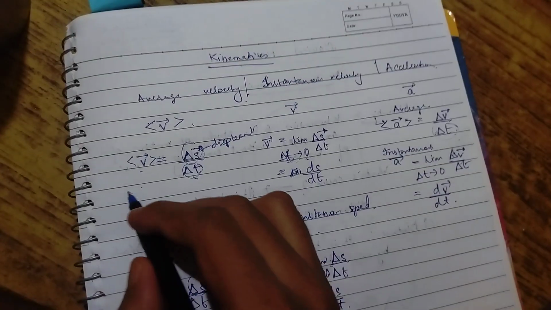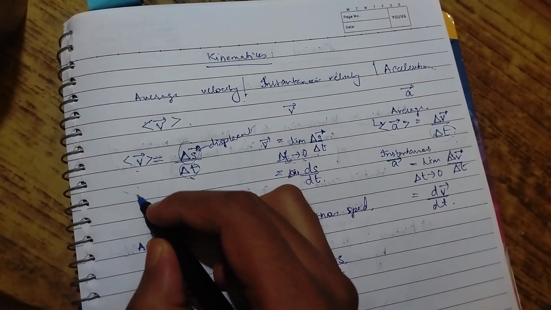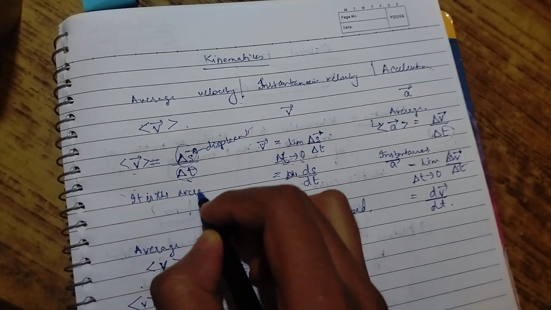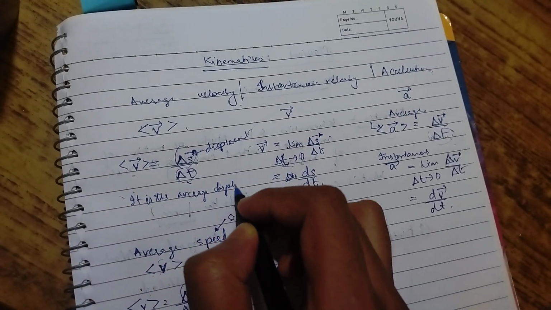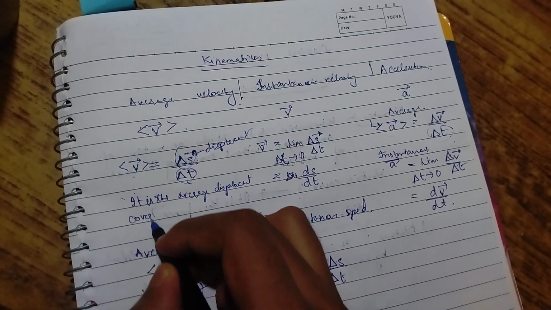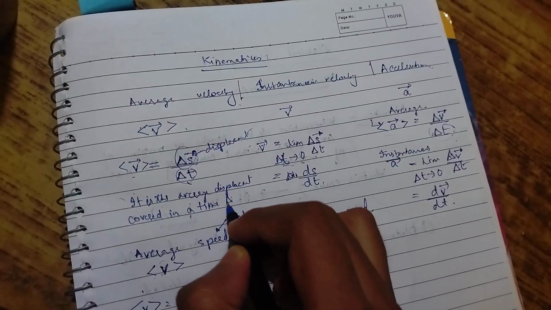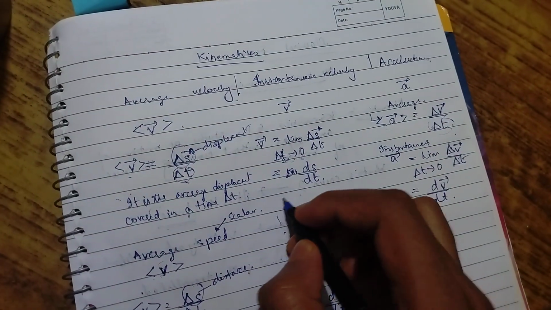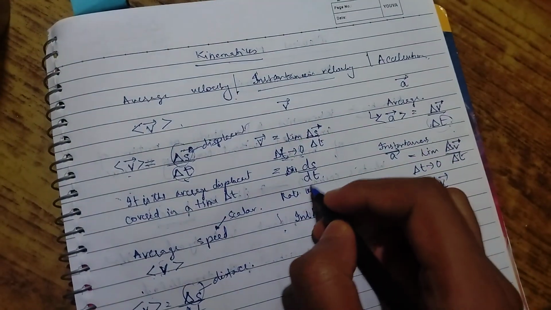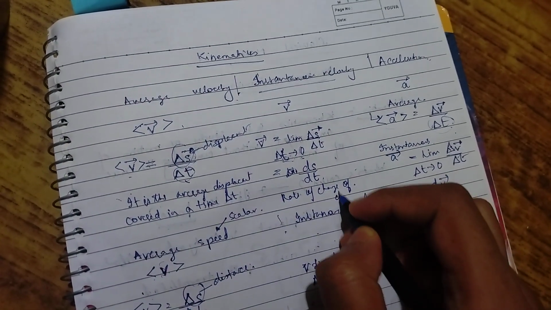So if you write the definitions, this is the average displacement covered in a time delta t, and this is the rate of change of displacement for instantaneous velocity.